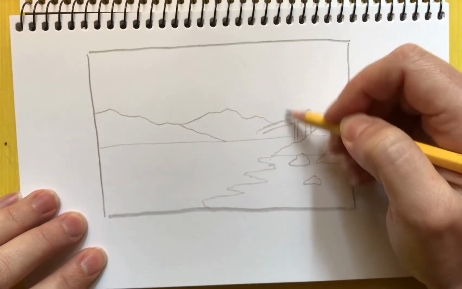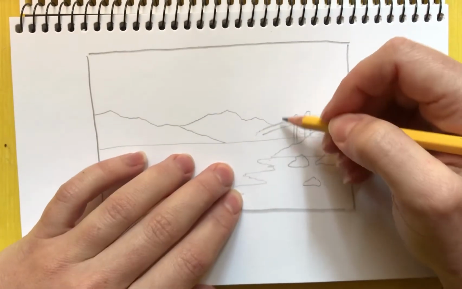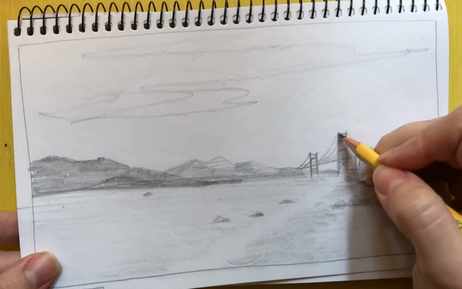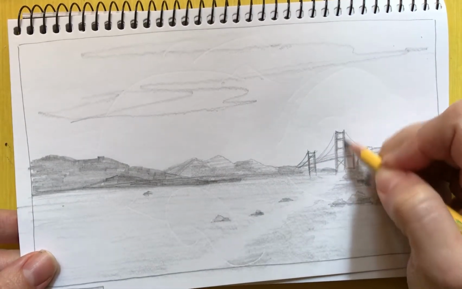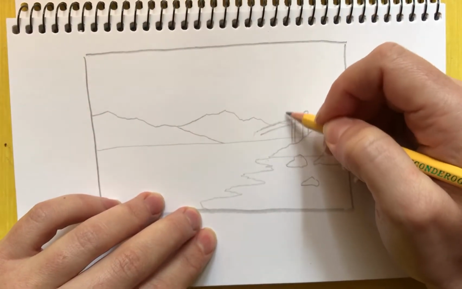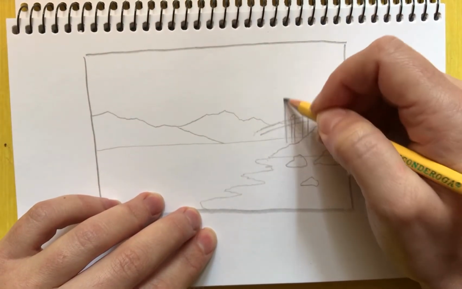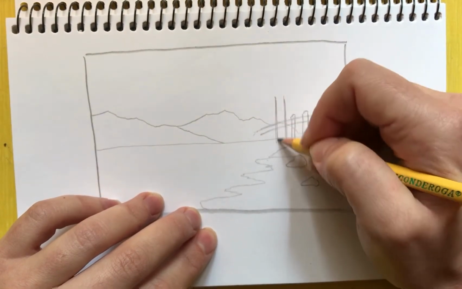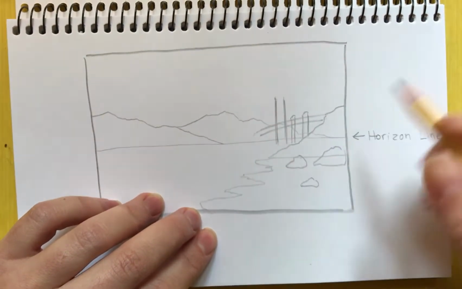Then we're gonna draw the bridge, I don't know what you call this, the beams of the bridge, which are very iconic. Everyone knows what they are when they see them all over the world. So just draw two vertical lines that are parallel.